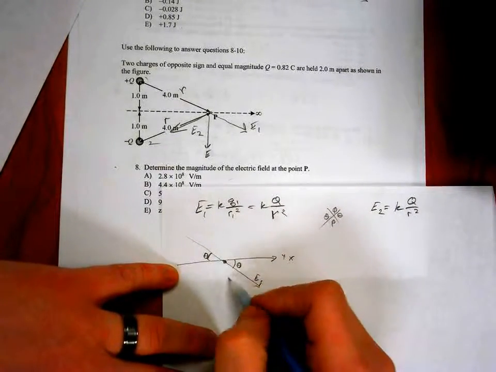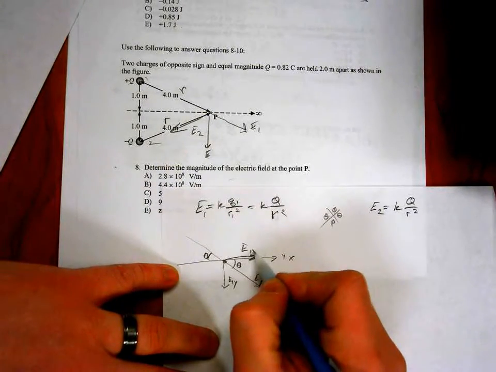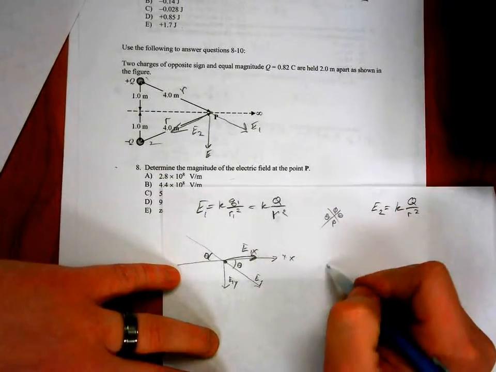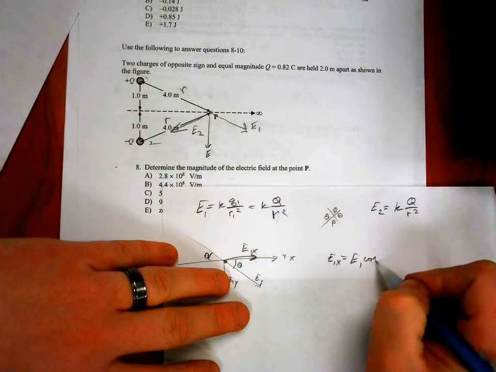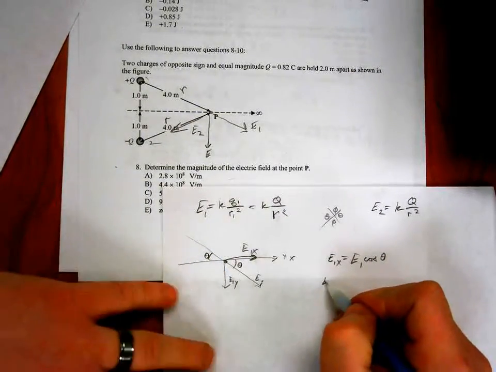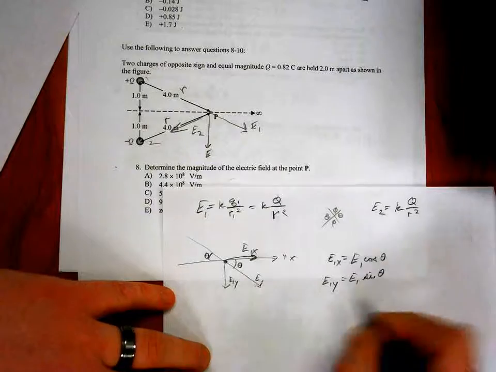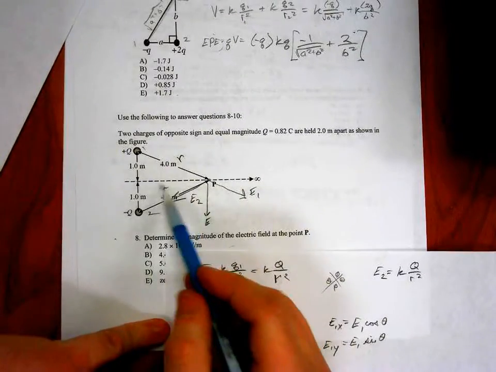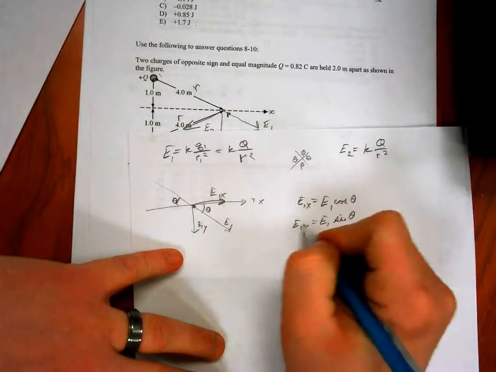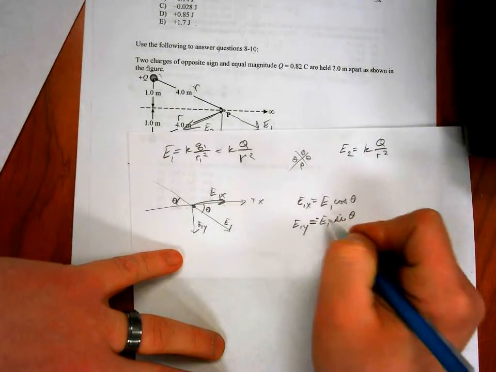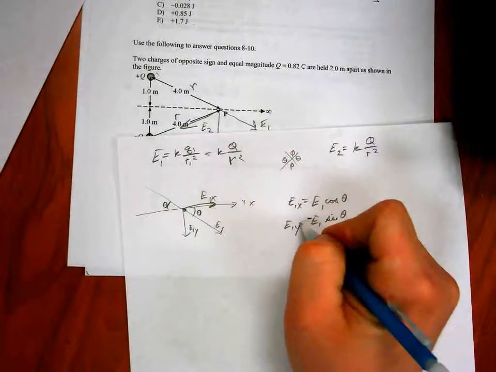So then we have E1y and we have E1x. E1x is equal to E1 cosine of theta, and E1y is equal to E1 sine of theta. Don't worry about theta yet. We know we can find theta because we have the two legs of the triangle, but we're going to leave it like that for now. We also know that we're going to say E1y is negative because it's pointing downward. So I'm just going to put that negative sign in there.